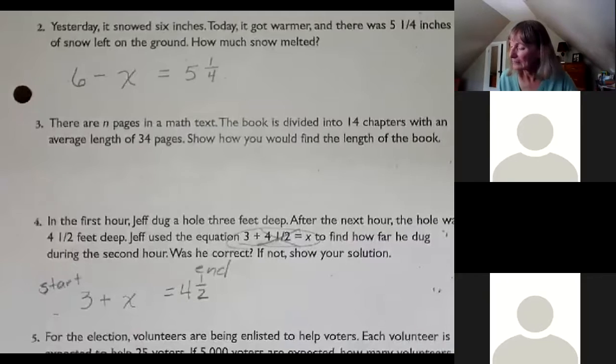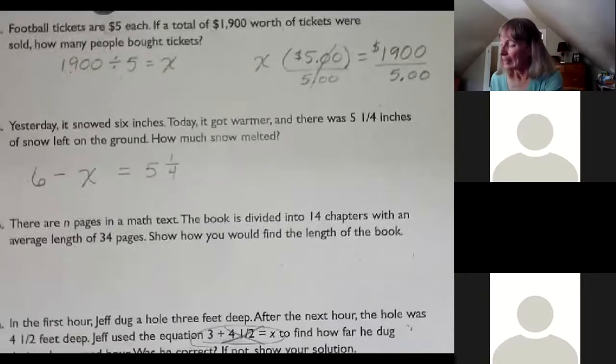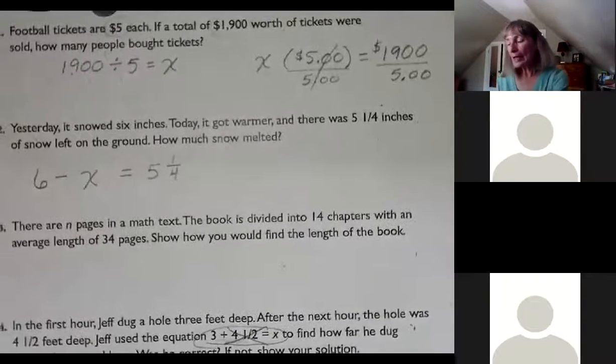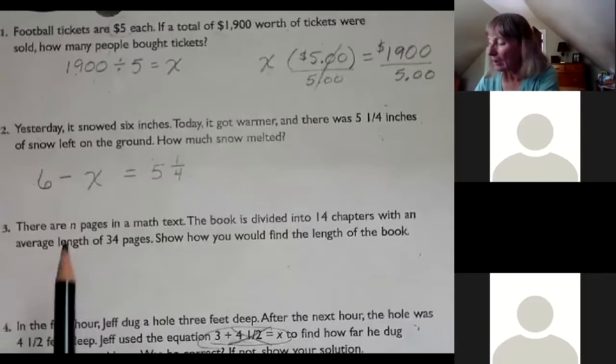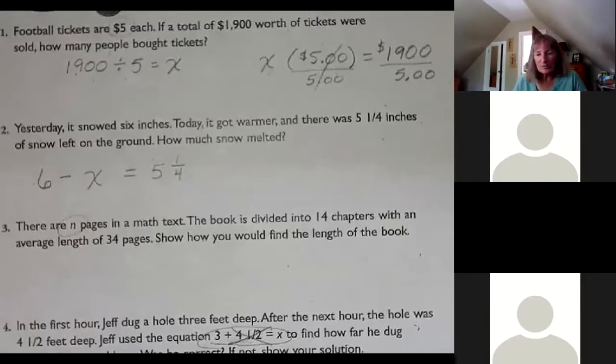That one above, do you multiply? Yes, but tell me. 14 times 34 equals n. Yes, that's right. So tell me, what was the clue that made you think you had to multiply? Because it said it had 14 chapters with an average length of 34 pages per chapter.